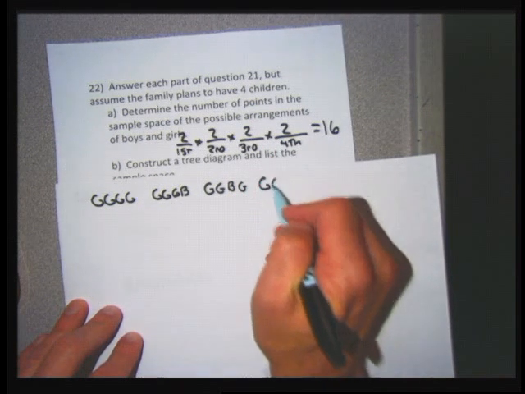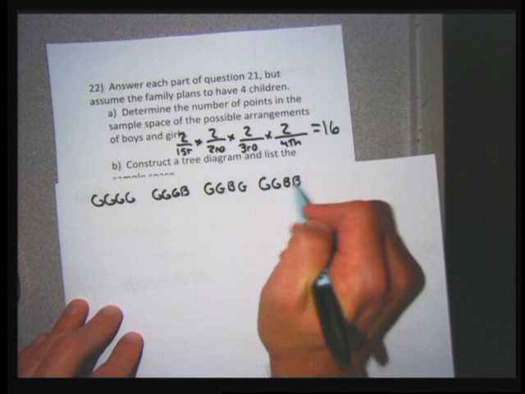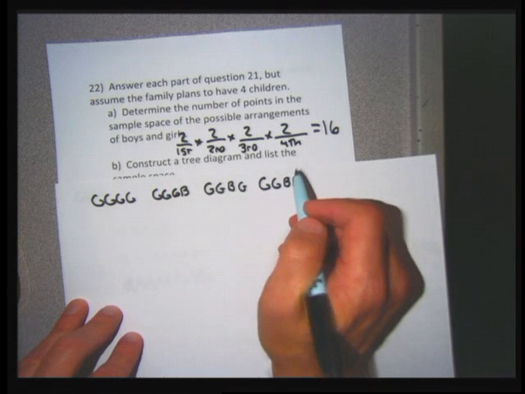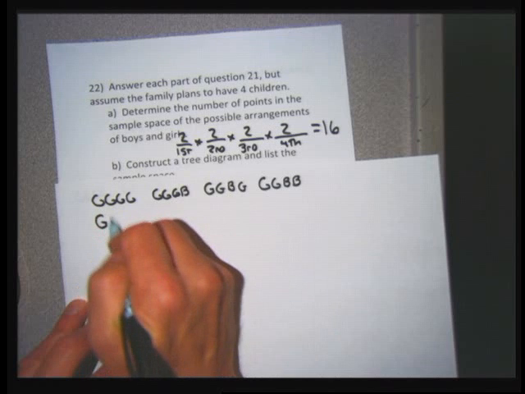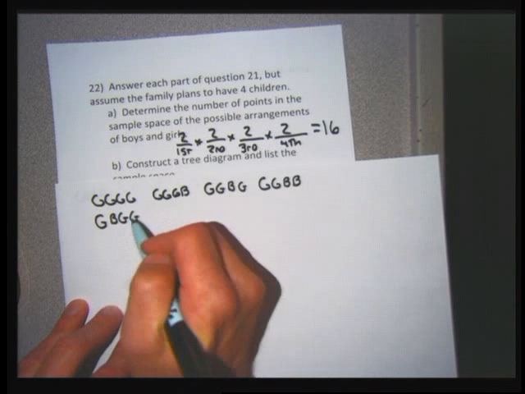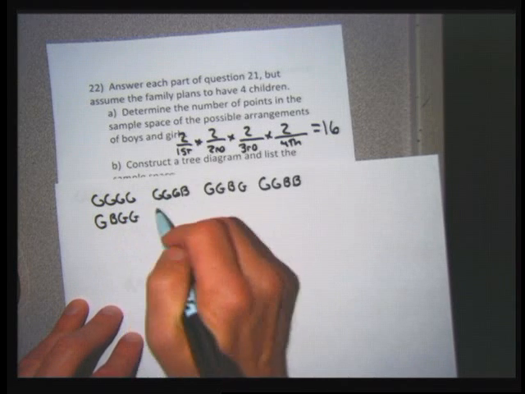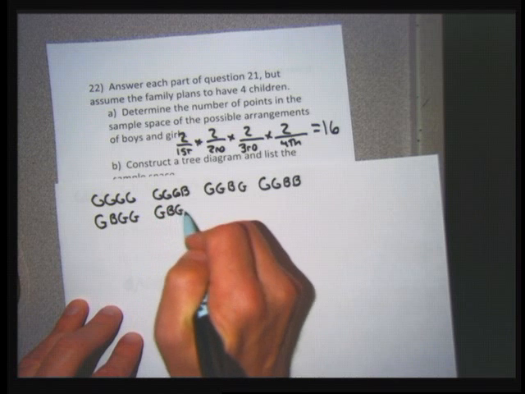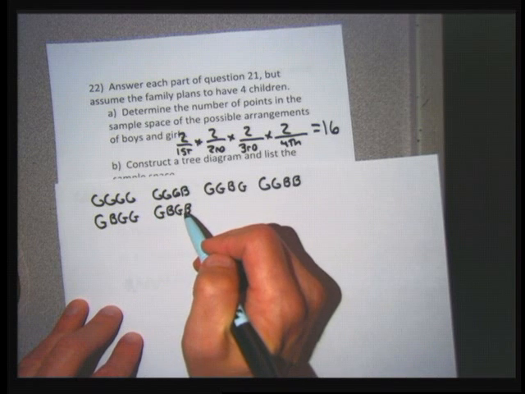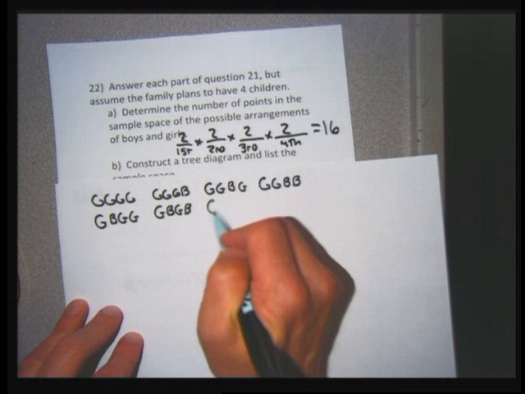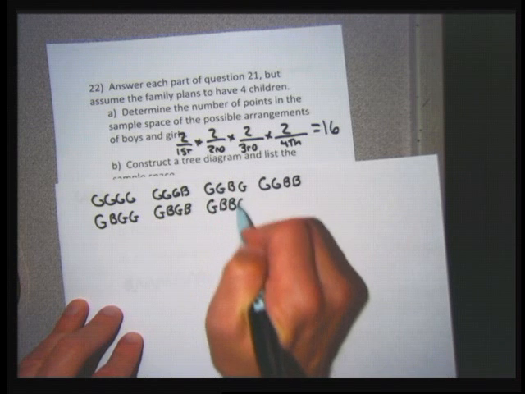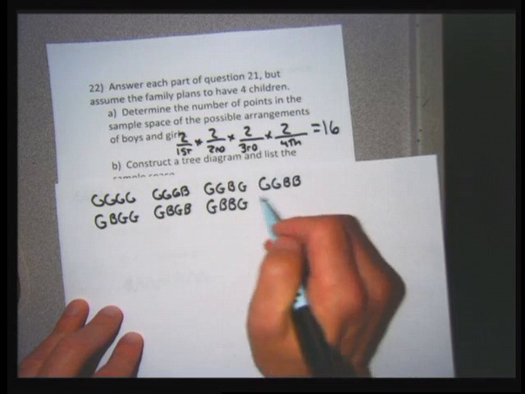I'm just copying from that sheet. And then girl, boy, girl, girl. Girl, boy, girl, boy. Girl, boy, boy, girl. And girl, boy, boy, boy.